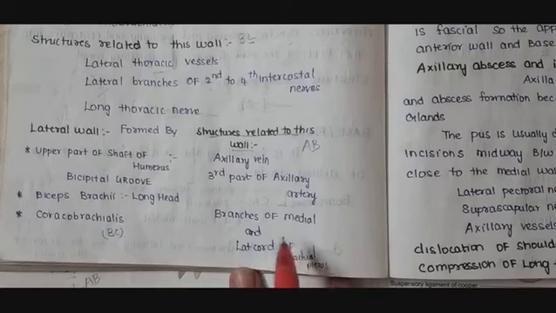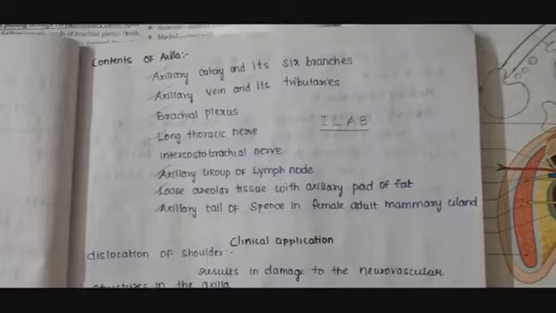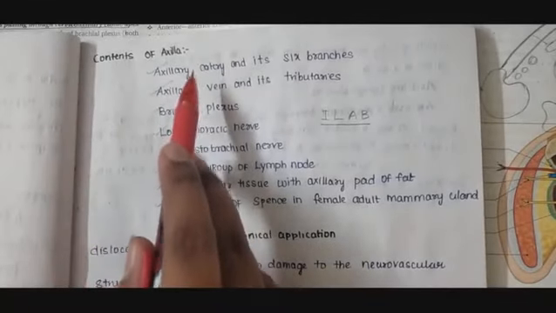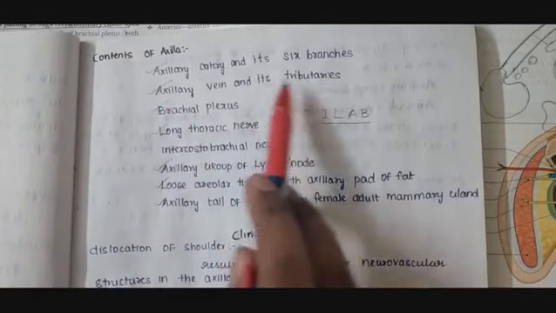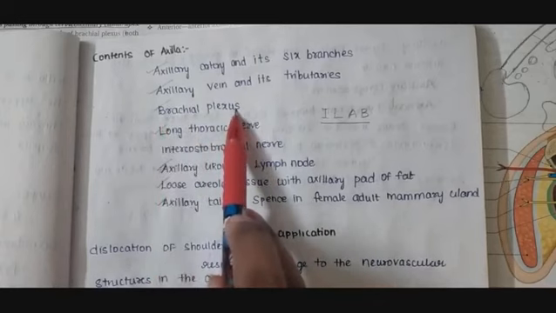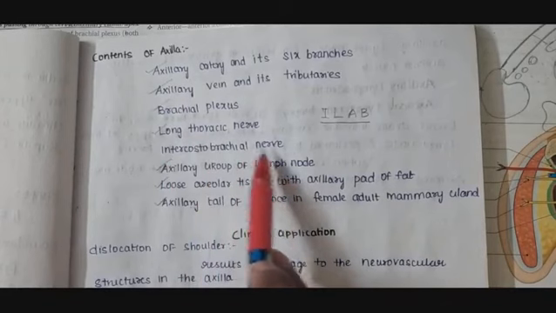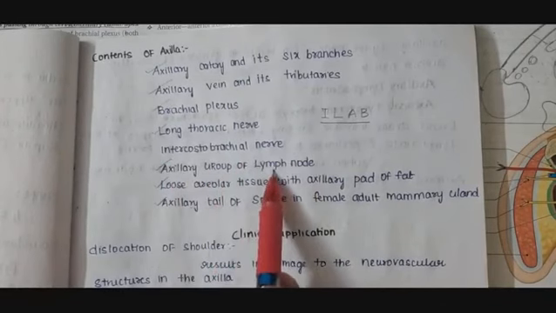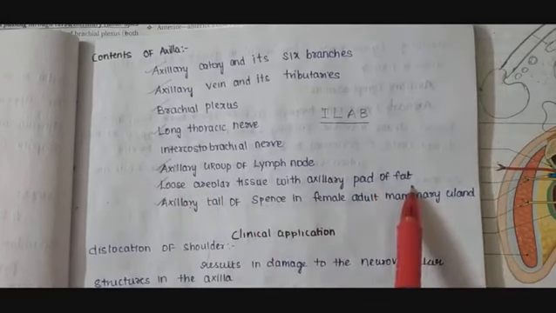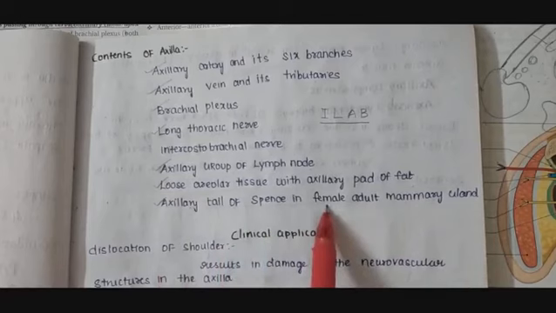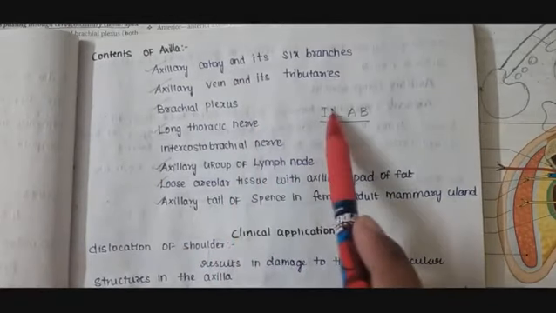Now let us discuss the content of the axilla with the help of the mnemonic. Content of axilla: axillary artery and its 6 branches, axillary vein and its tributaries, brachial plexus, long thoracic nerve, intercostobrachial nerve, axillary group of lymph node, loose areolar tissue with axillary pad of fat, axillary tail of Spence in female adult mammary gland. You can remember all this by remembering the mnemonic I LAB.